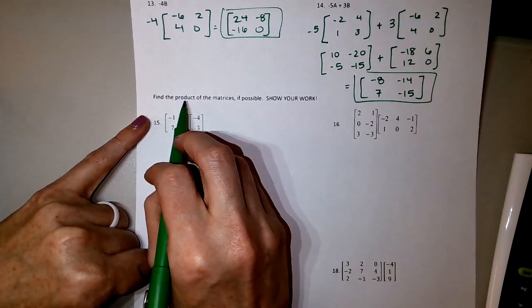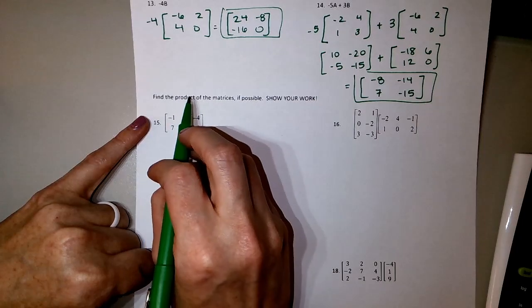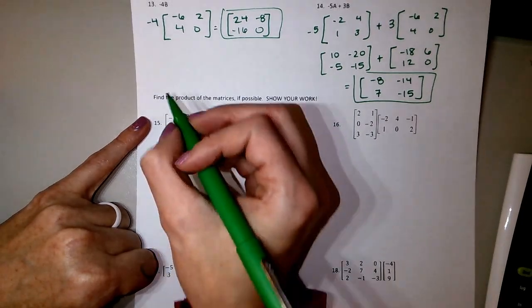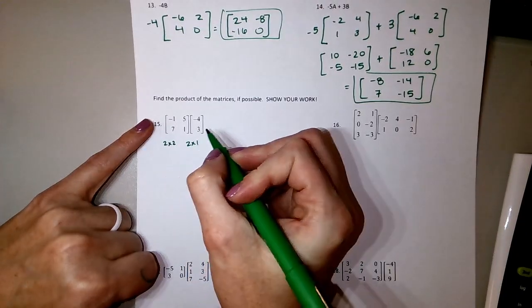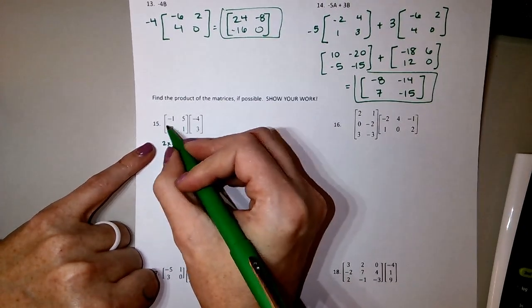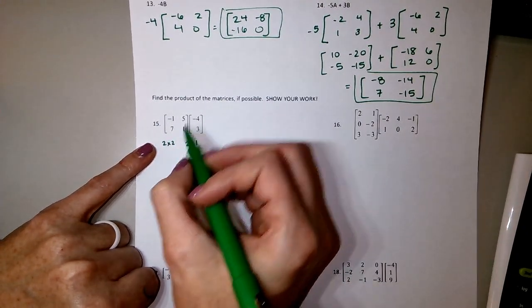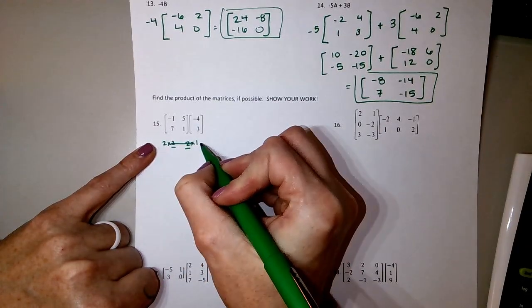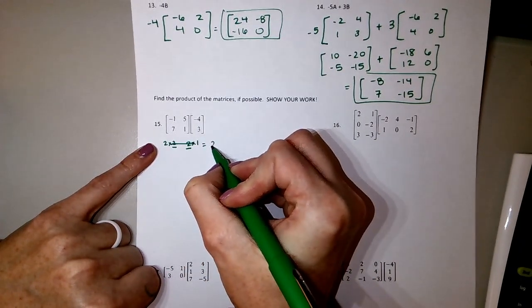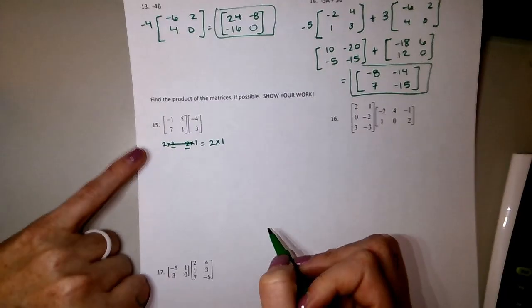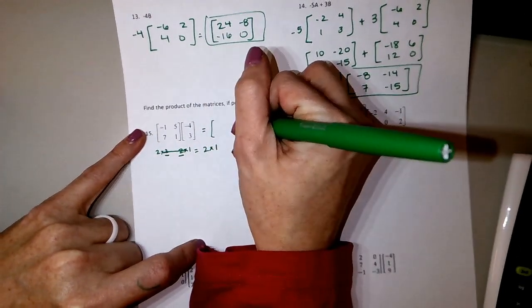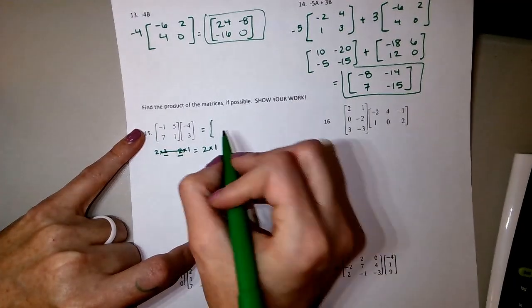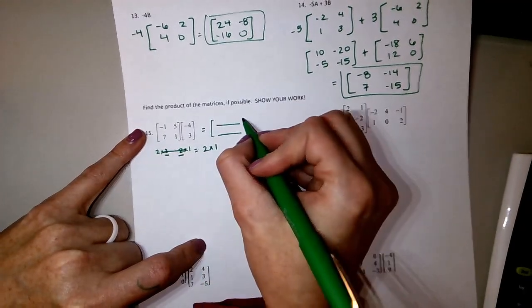Now we're going to practice multiplying matrices. Remember, when you're multiplying matrices, you have to check the dimensions. This first one, this is a 2 by 2, and this is a 2 by 1. It's always rows, then columns. There's 2 rows, 2 columns. There's 2 rows, 1 column. That middle number is the same, so yes, we can do it, and we are going to end up with a 2 by 1. So that means when I multiply these, I'm going to end up with 2 rows and 1 column.